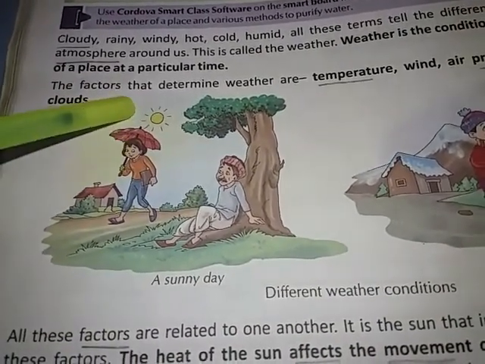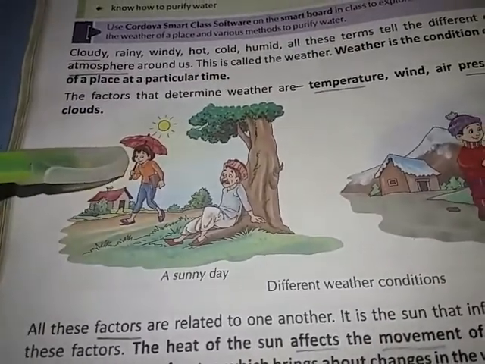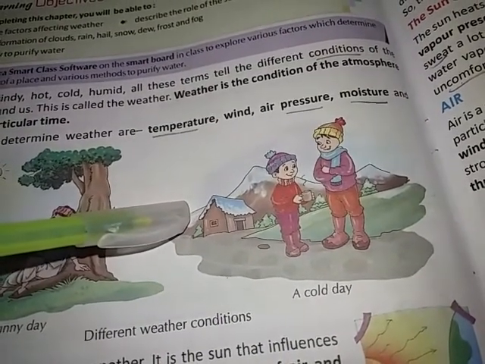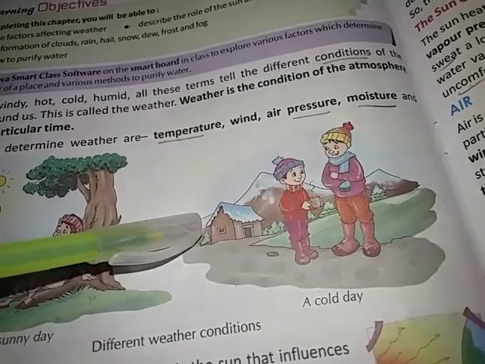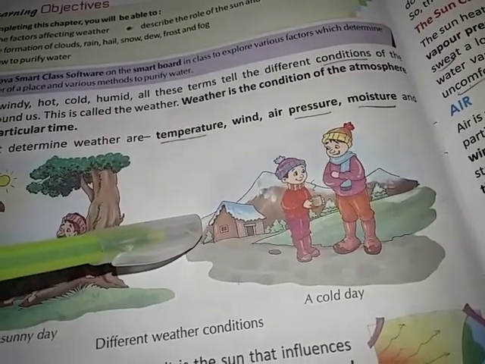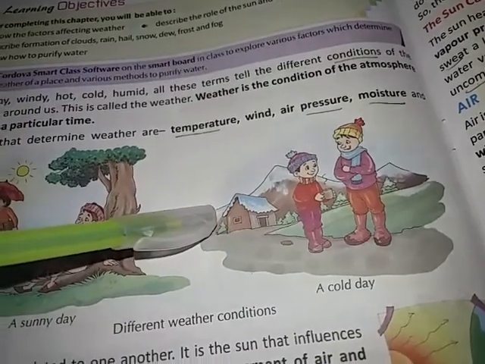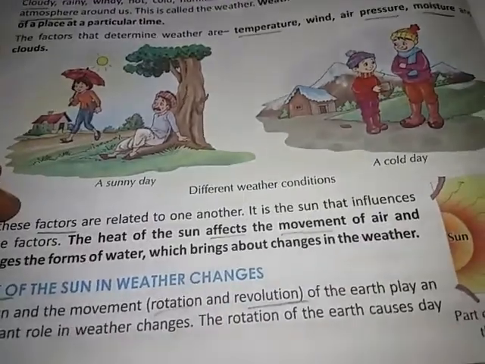On a sunny day, generally the sun shines very brightly. Here it's a cold day. On a cold day, generally it is very cool. So these are the different weather conditions.